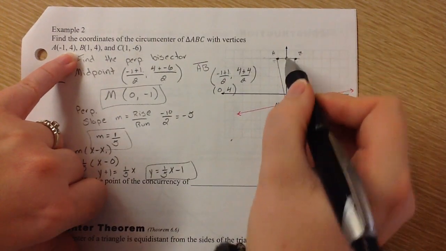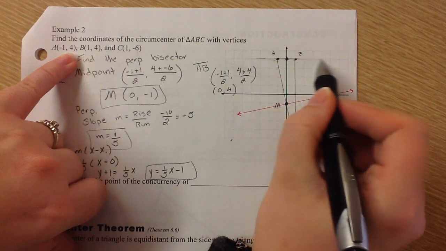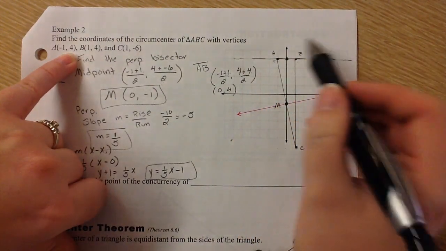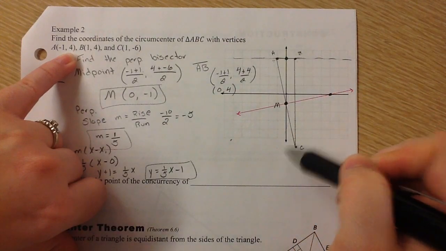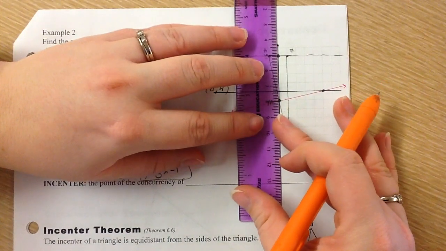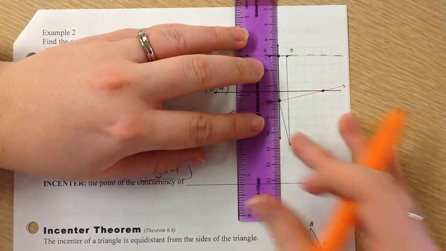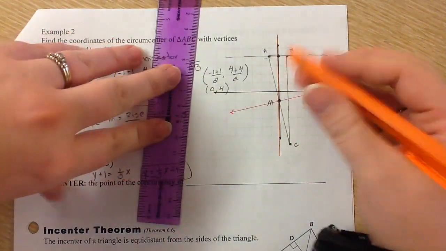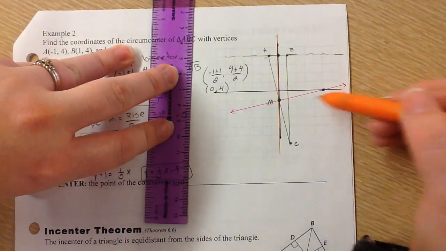We want to be perpendicular, but if you notice, this line is horizontal. So if I want to be perpendicular, I would need a vertical. So my perpendicular bisector is actually going to be this straight vertical orange line right here. Now we look, where does this orange line and this pink one meet?